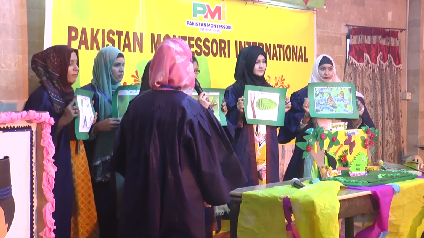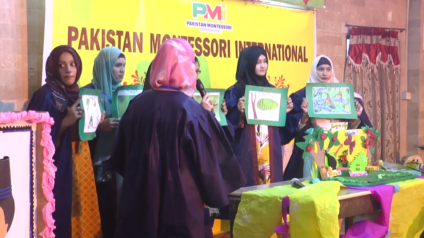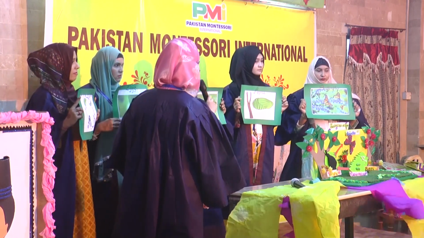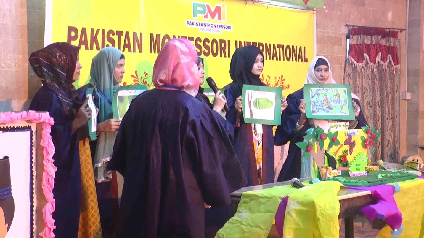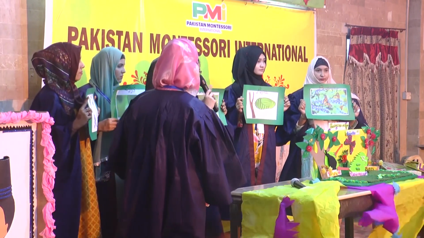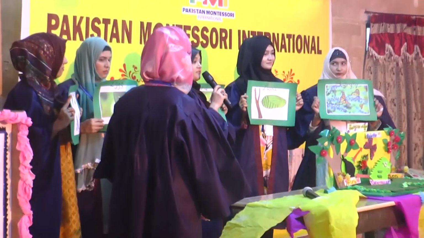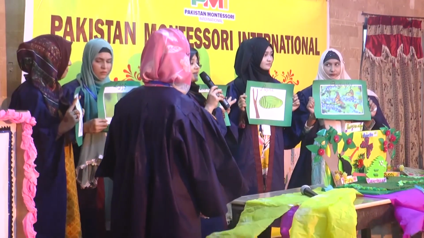And then it starts feeding on the leaves, and it eats all the time and grows very quickly. Then it eats all the time, it becomes full and goes to sleep.